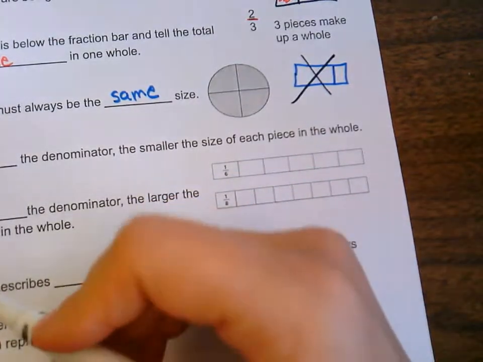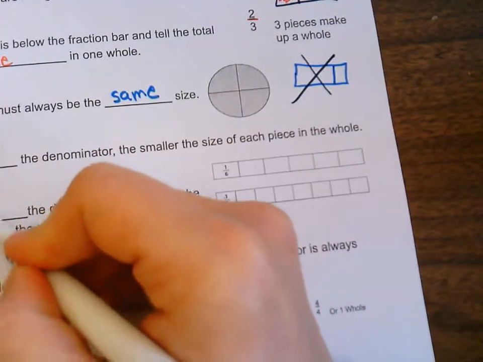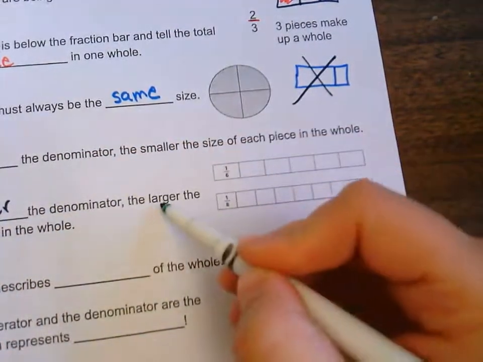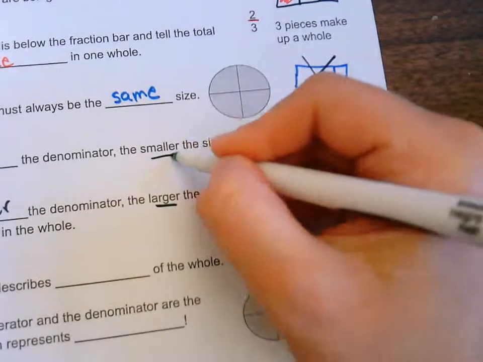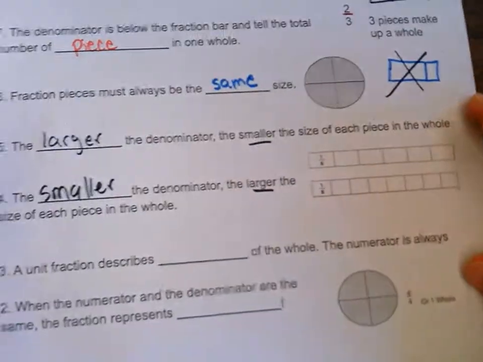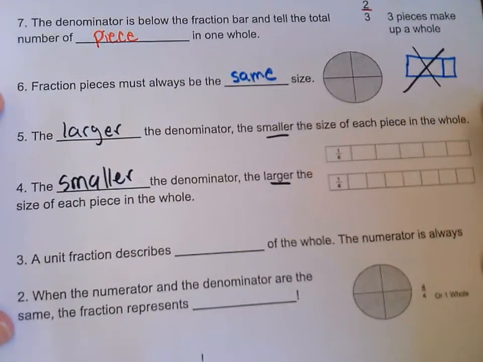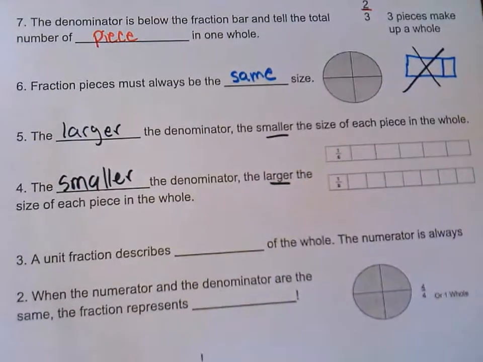And down here, just the opposite. The smaller the denominator, the larger the size of each piece. And that is something that we want to keep in mind throughout this unit. The larger the denominator, the smaller the size pieces we're going to have. Let's look at one more example.